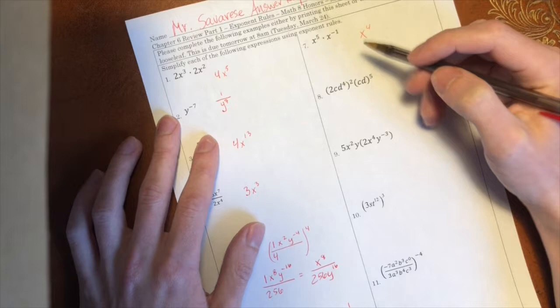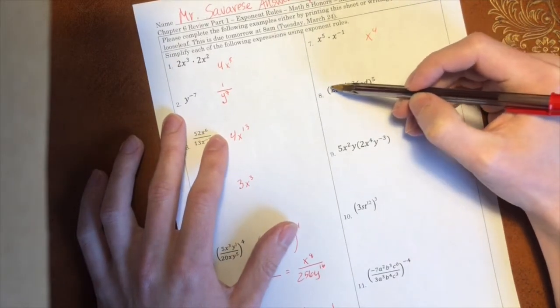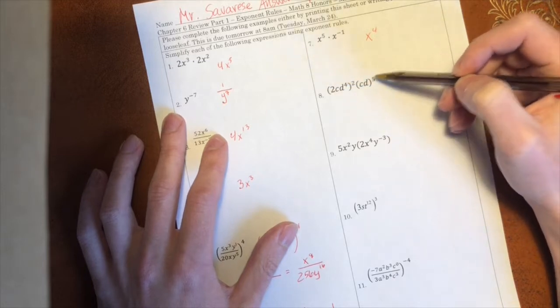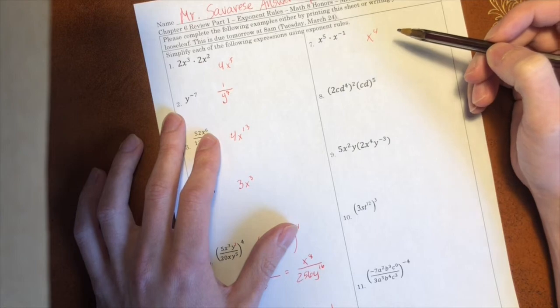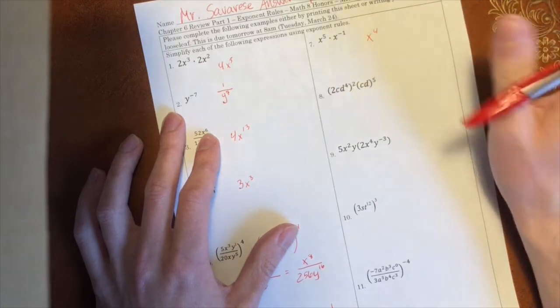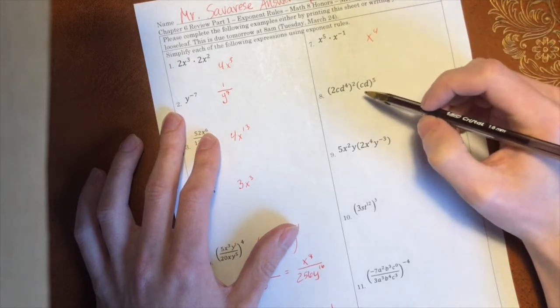Here, it becomes a little more challenging. We're going to say that this is 2c d to the 4th power squared times c d to the 5th power. The first thing we want to do is get rid of those parentheses. So we're going to be distributing, and I use that word kind of loosely. It's not really the word we want to use here, but we're going to be distributing the exponent here.